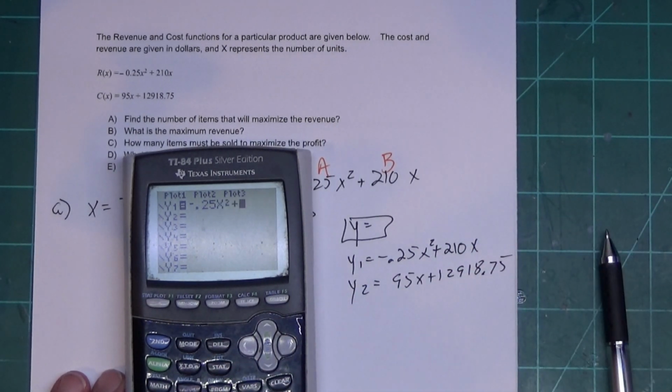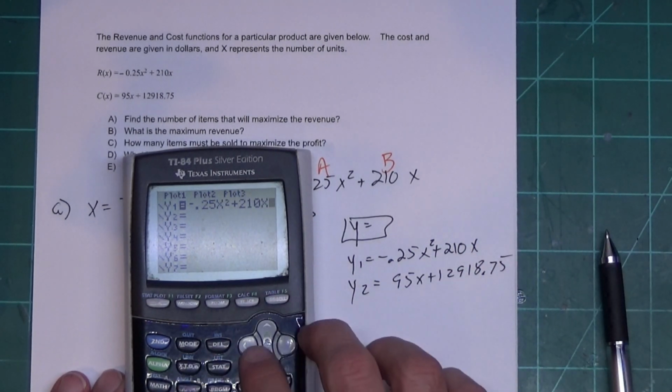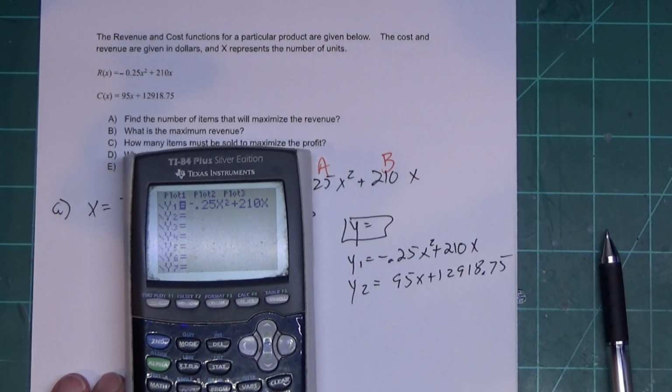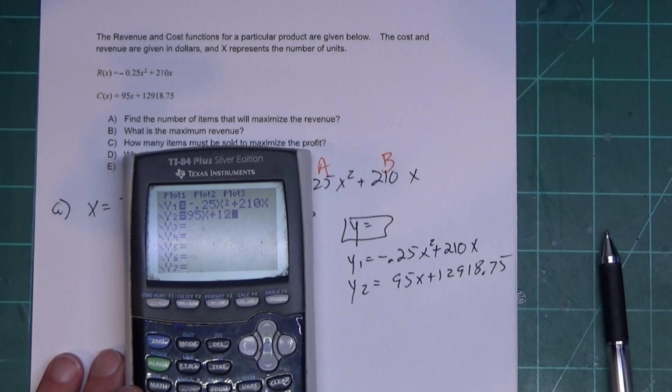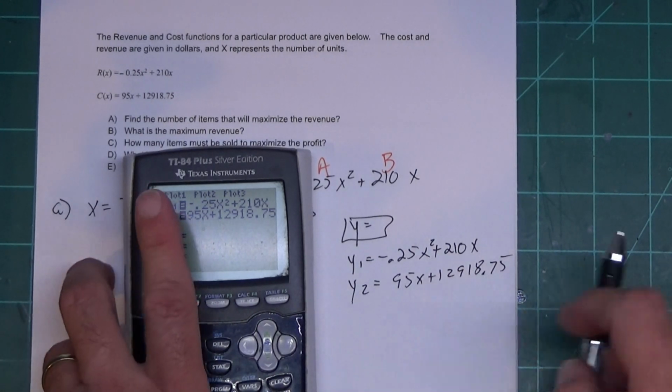I'm just typing this in. It's nothing fancy right here. I put revenue in Y1, I'm putting cost in Y2, so 95x plus 12918.75. Okay, so revenue and cost are in there.